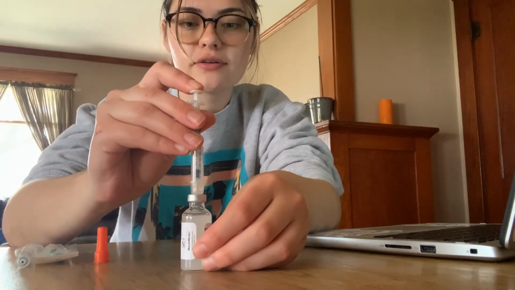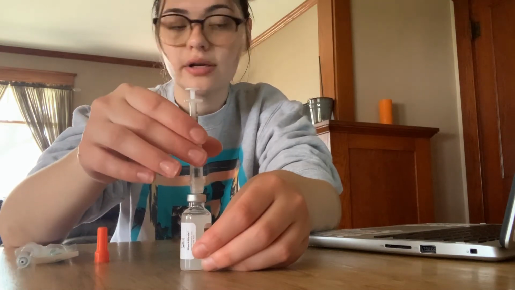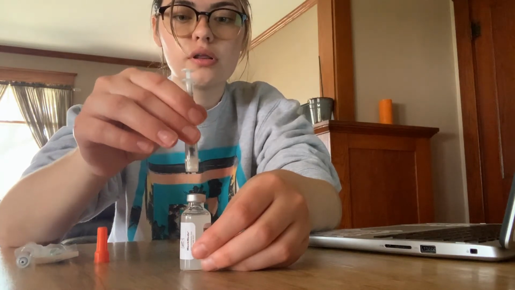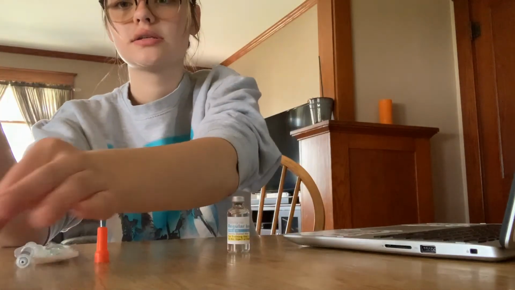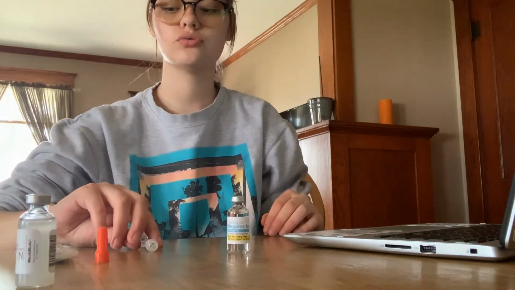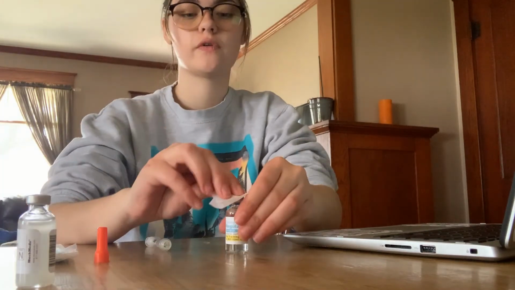And we inject the air so that there's pressure buildup in there so that we can draw the medication out. Okay, and then I'm going to remove this from the vial, set that aside for just a second, and then I'm going to clean off my regular insulin vial.